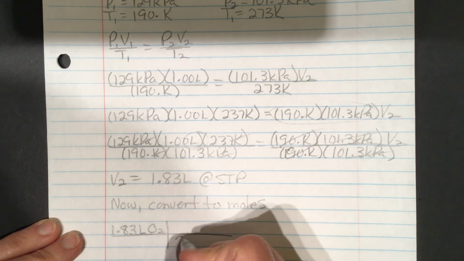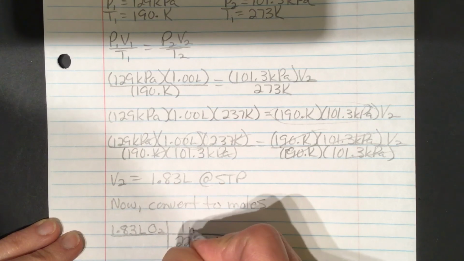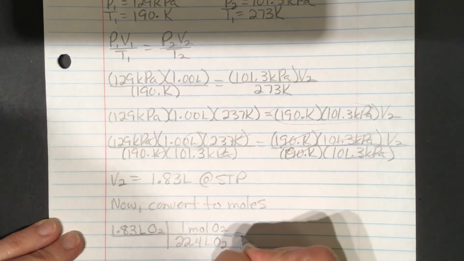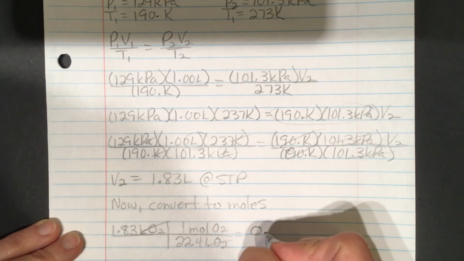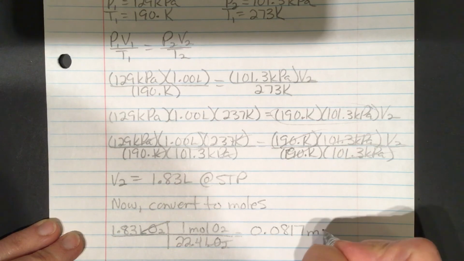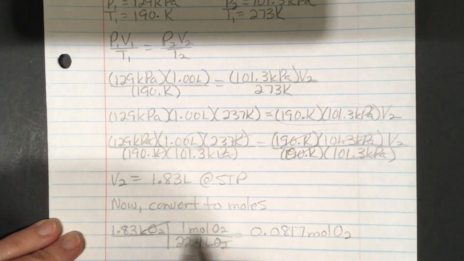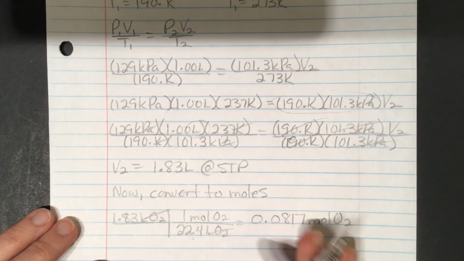We know that 22.4 liters of O2 is 1 mole of O2. So we have 0.0817 moles of oxygen. 3 significant digits because we have 3 here and here.